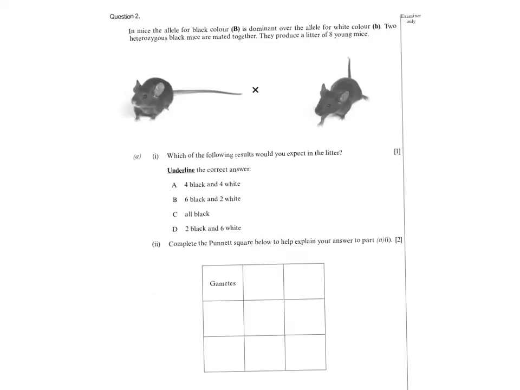Okay, question 2 says, in mice, the allele for black colour, B, is dominant over the allele for white colour. 2 heterozygous black mice are mated together. They produce a litter of 8 young mice. So the keyword heterozygous, which we've gone through already, means our alleles are different. So both mice are big B, little b. Which of the following results would you expect in the litter? They produced 8 young mice. That's what we have to remember. It's our key one. And in our Punnett square, we draw 4.